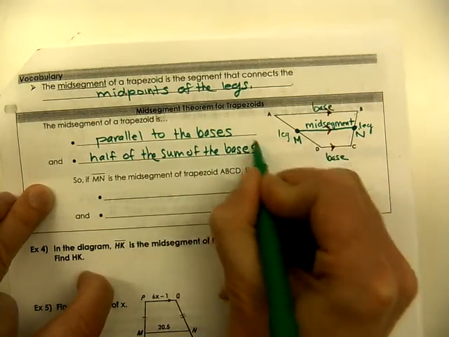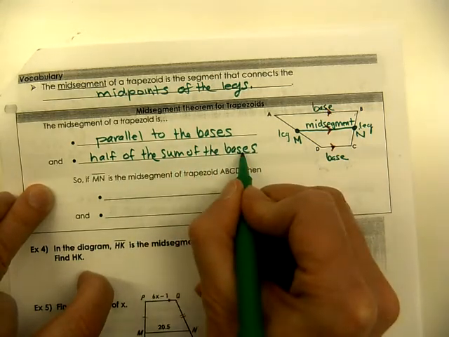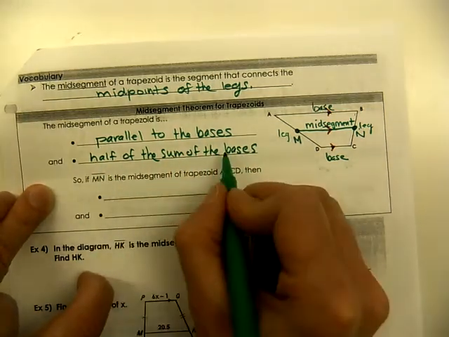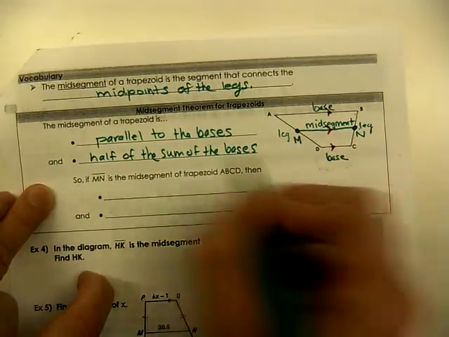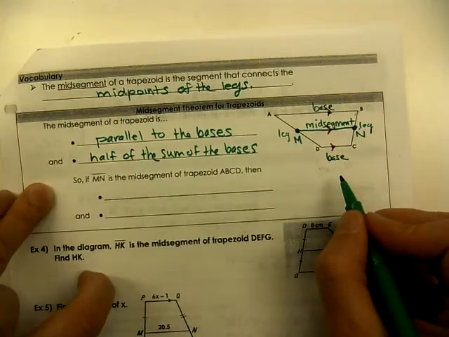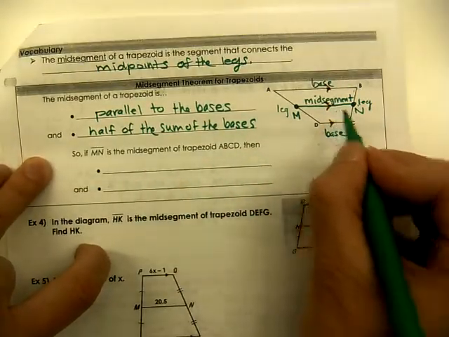So we're going to take the length of the bases and sum them together. We'll add the bases together, and then half of that sum is the midsegment. So we'll write that down as a formula here in just a moment, but that's how we put it in words. So let's identify the parts on our diagram here that apply to these.